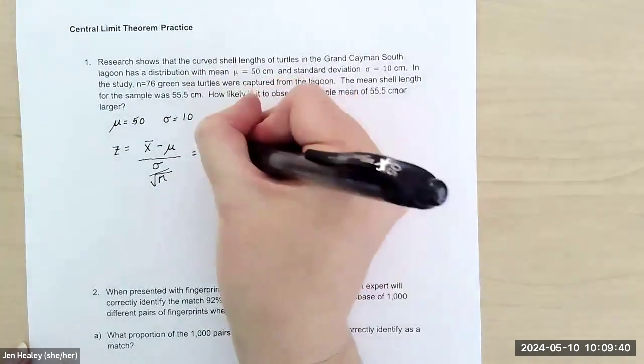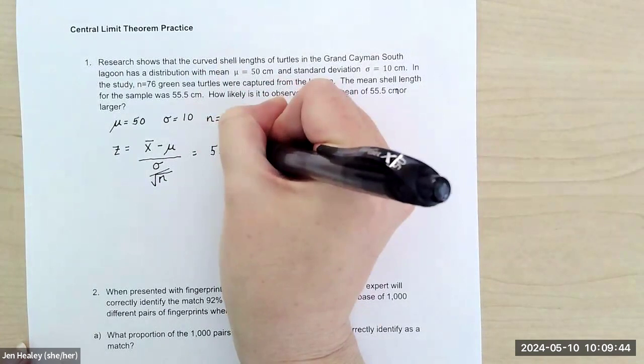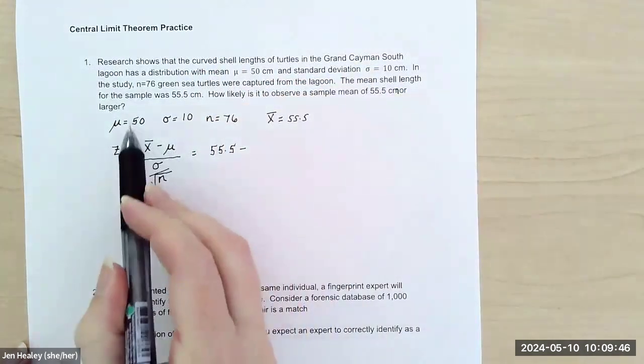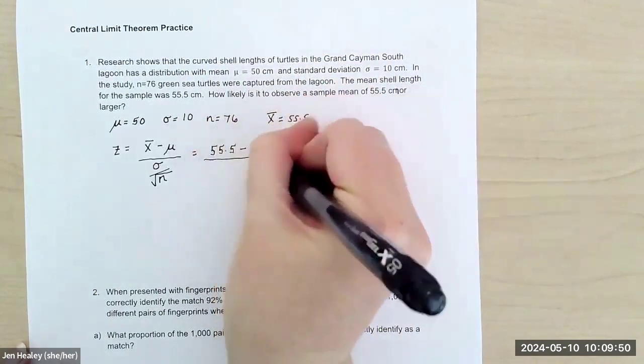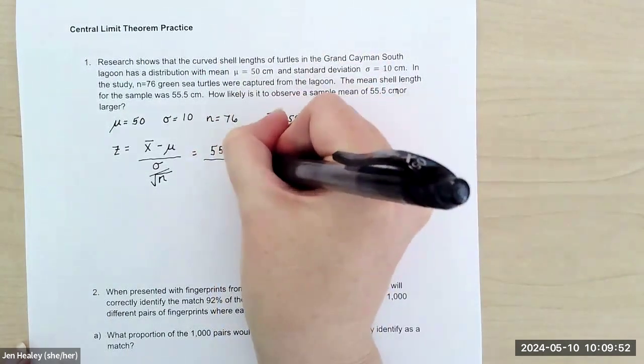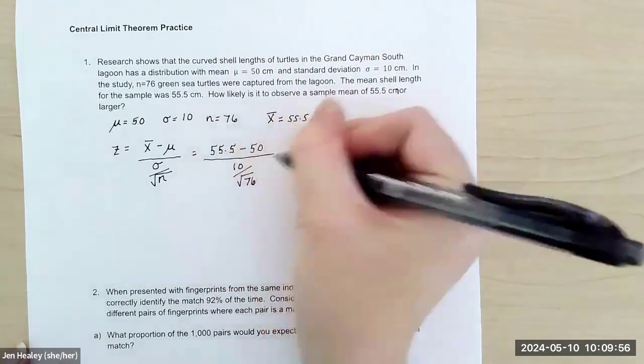So we're going to take 55.5, subtract the mu, which is the 50, divide it by 10 over the square root of our 76.